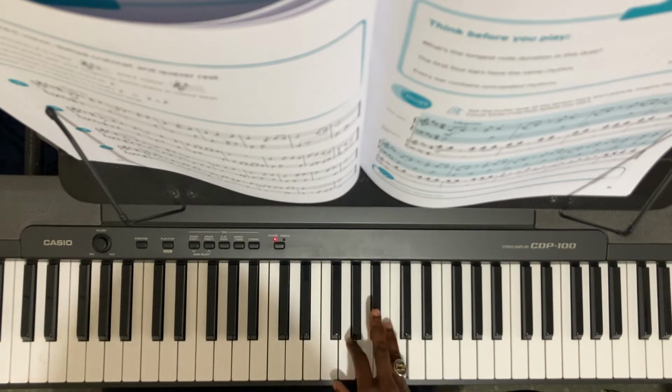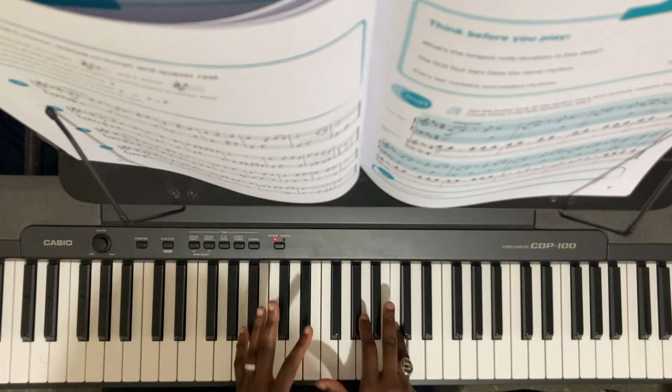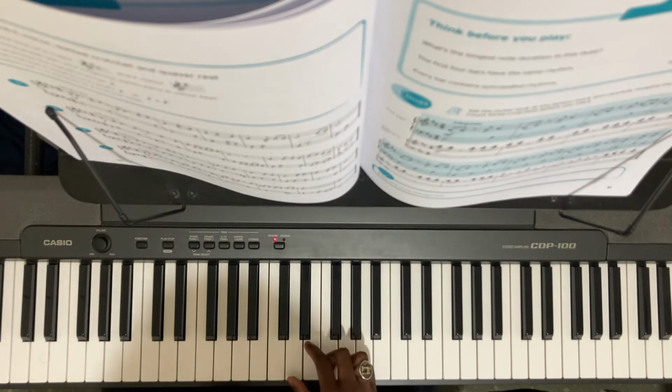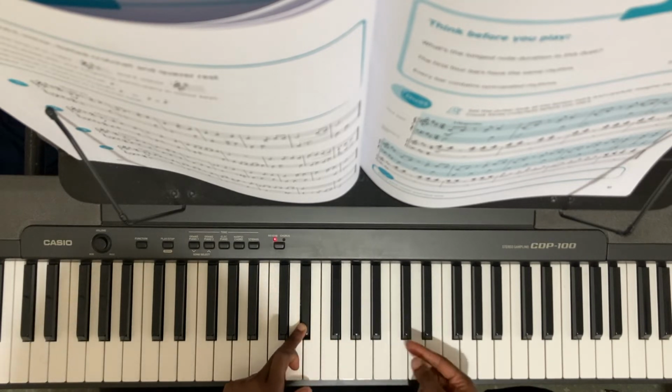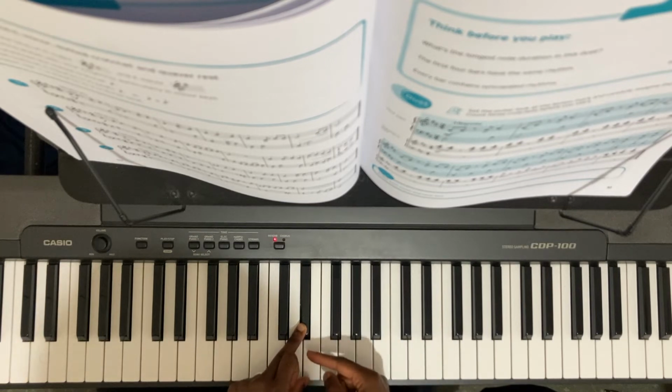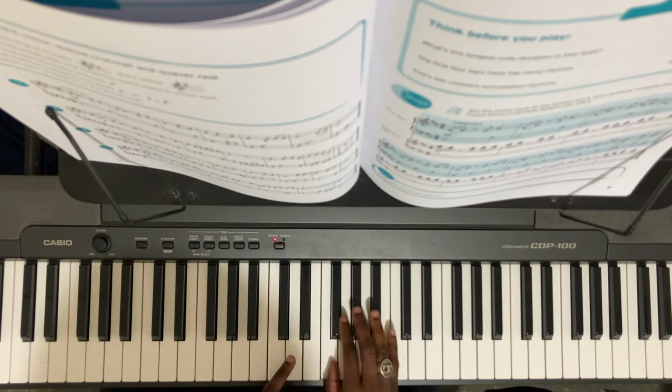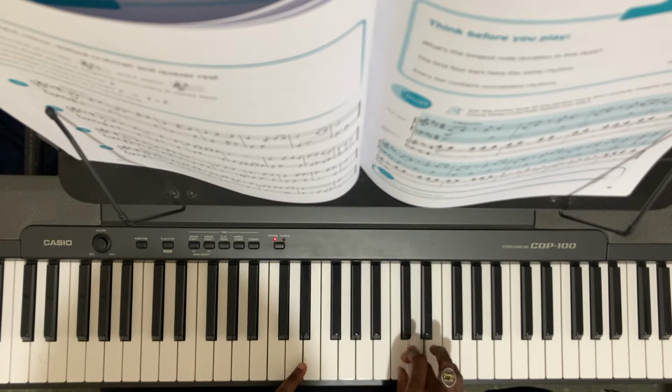And when you're coming back, you want to know that the minor third, which is E flat, is the scale that you're going to be playing when you're coming back, but in reverse. So the major scale of E flat is this, right?